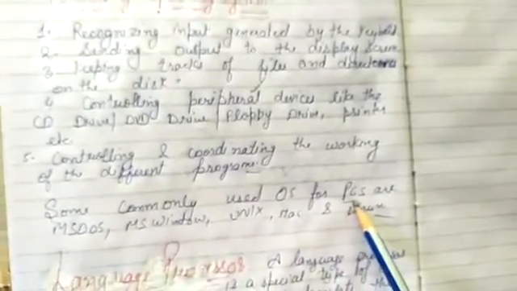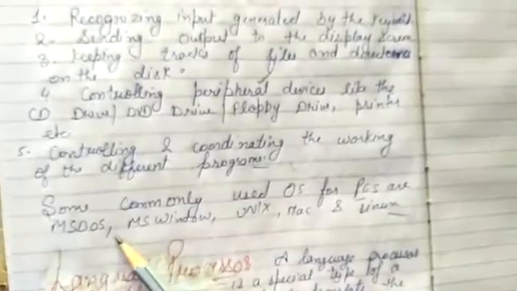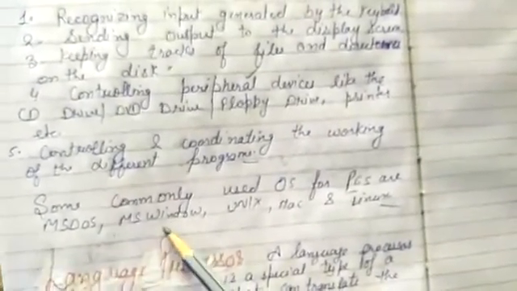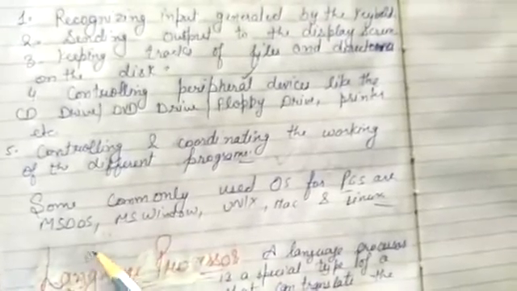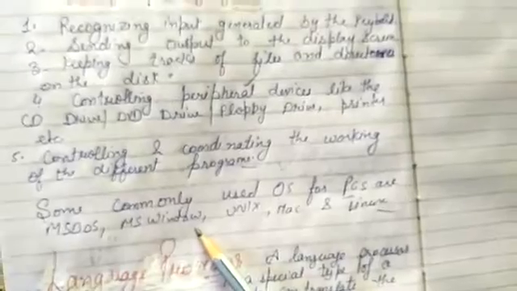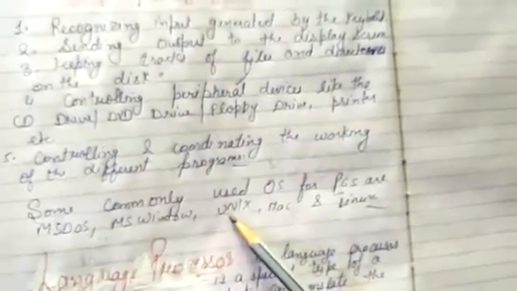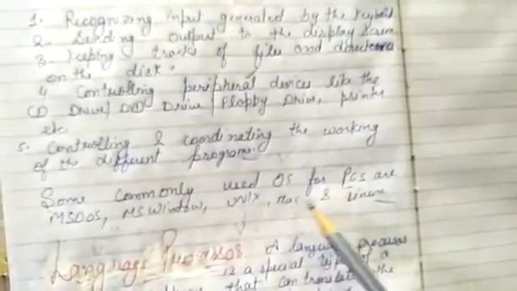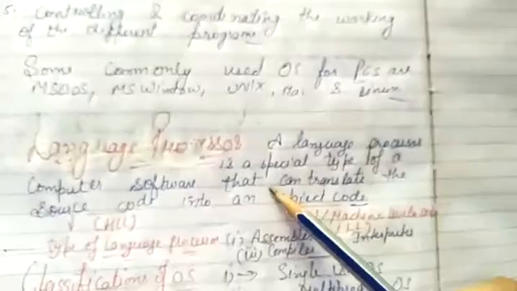Some commonly used OS for PCs, meaning personal computers, are MS-DOS, Microsoft Disk Operating System, which is a text-based operating system, meaning no GUI interface is used. And MS Windows, like 7, 8. Unix is also a text-based operating system, and also Mac and Linux. Clear?